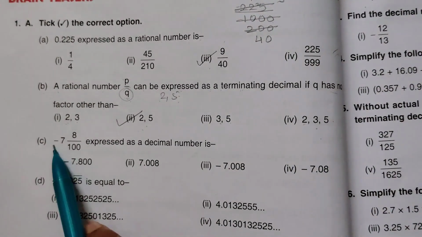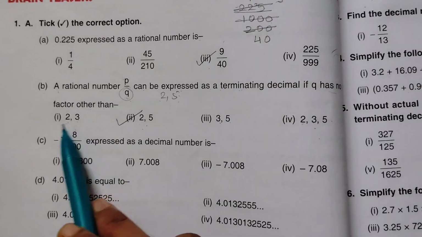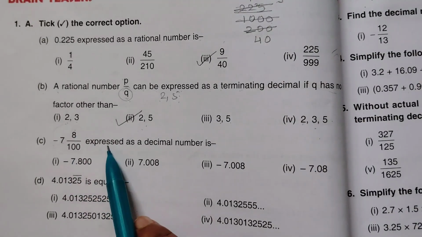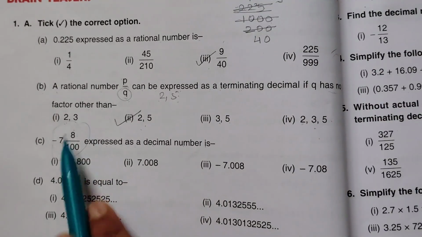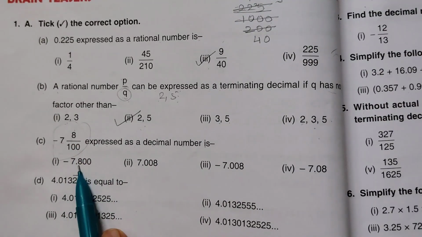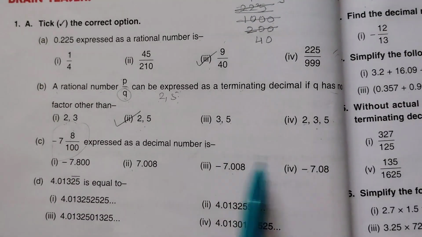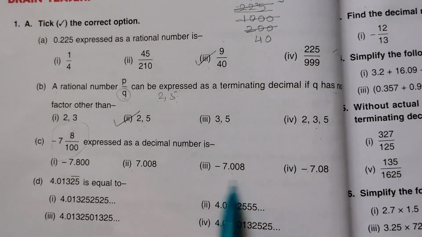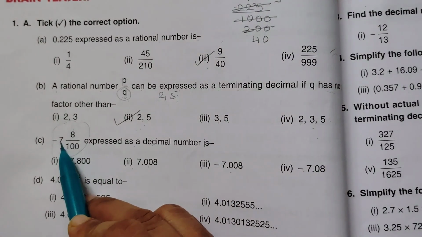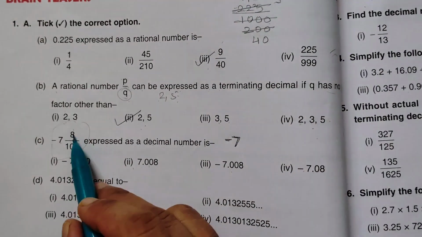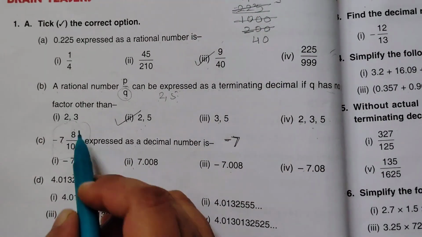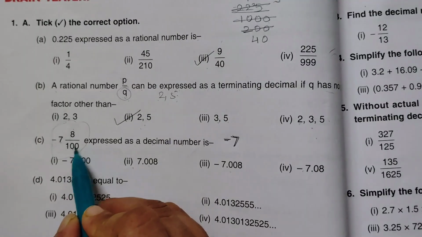Next, minus 7 8 upon 100, this is a mixed fraction, expressed as a decimal number is. Now this is a rational number, and the answer is in decimal number. So we have to find the correct answer. So here what we'll do, we will write minus 7 as it is, right? Now here it is 8 upon 100.